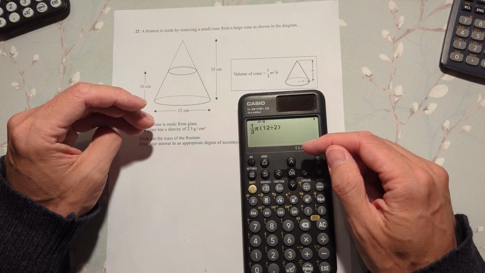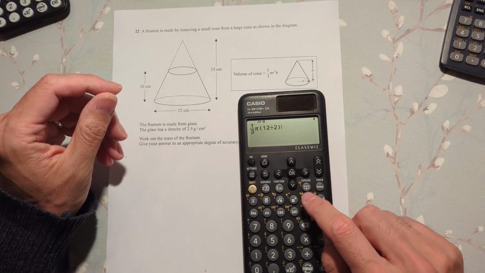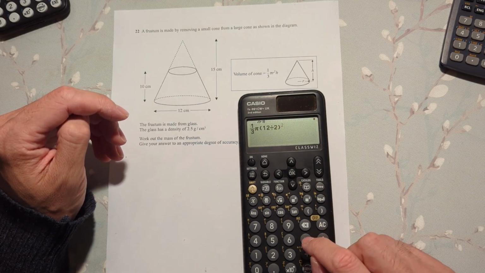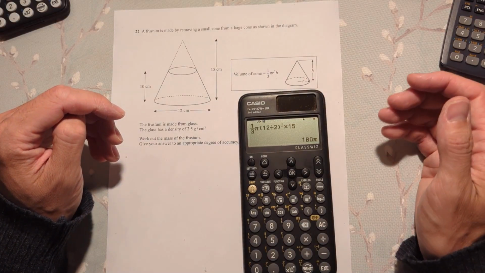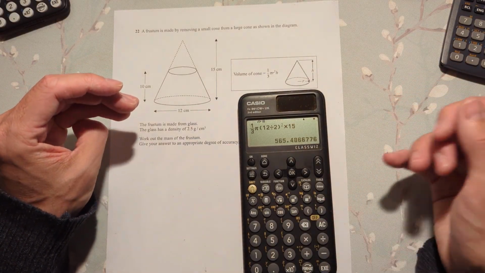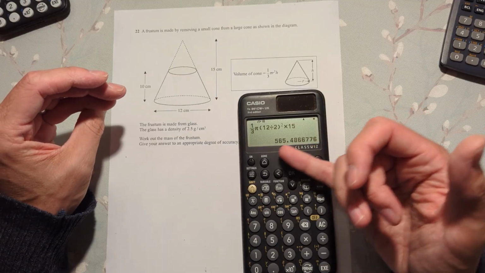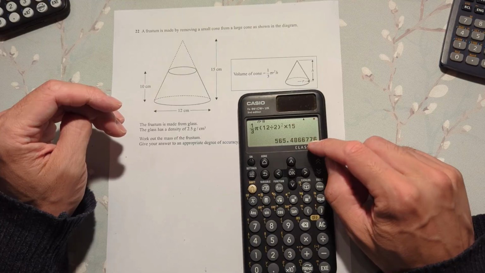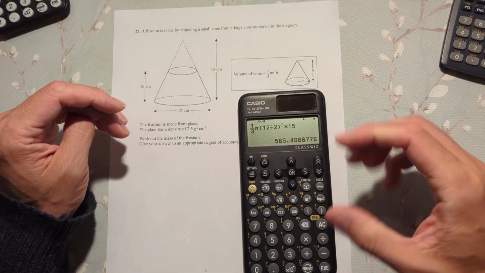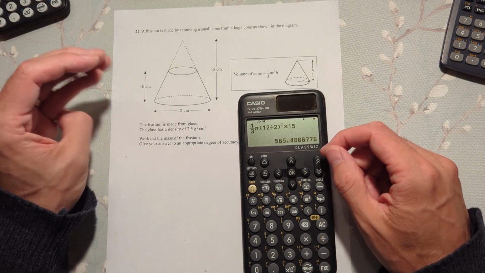Okay, let's square that. We've got square as a primary key on here. We do not have that many primary keys, so this is a luxury. Times it by 15, and we get a result. That's just a setting, giving it in multiples of pi, but there we are. This is more useful to me in this situation. That is something they fixed with this calculator, this button just immediately switches it.